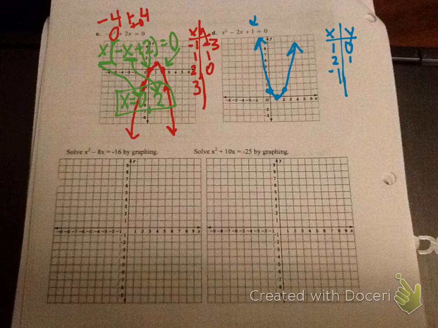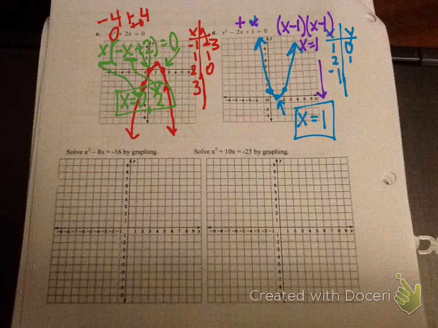Now, this one only crosses at 1, or only touches the x-axis at 1. So my solution is just x equals 1. Let's see if we get that same thing when we factor. So I'm looking for what multiplies to make 1 and what adds to make negative 2. So that'd be x minus 1, x minus 1. And so that makes sense. They're both x equals 1, and we would only have to write that one time.